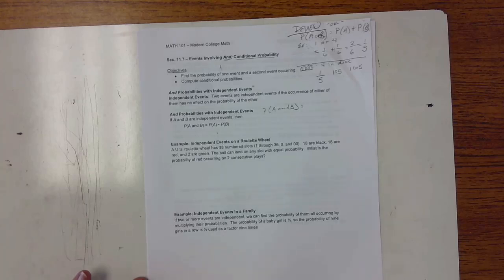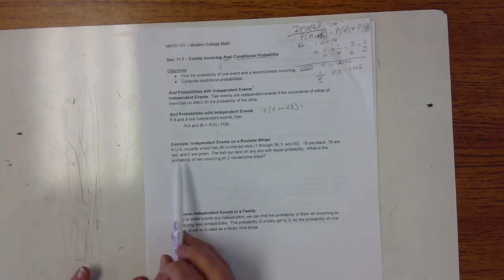So in this case, let's just jump into our roulette wheel. So this is a U.S. roulette wheel, it has 38 numbered slots, 1 through 36, and 0 and 00. 18 are black, and 18 are red, and 2 are green. A ball can land on any slot with equal probability. What is the probability of a red occurring in 2 consecutive plays?